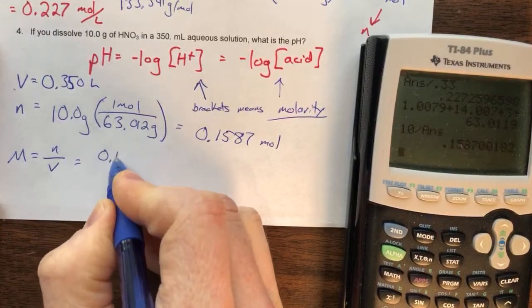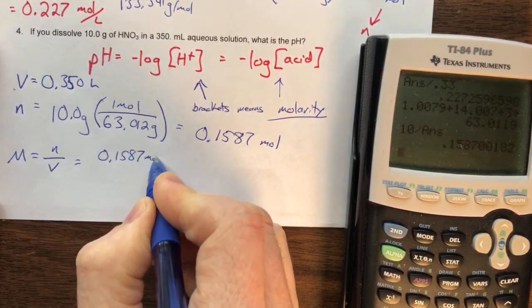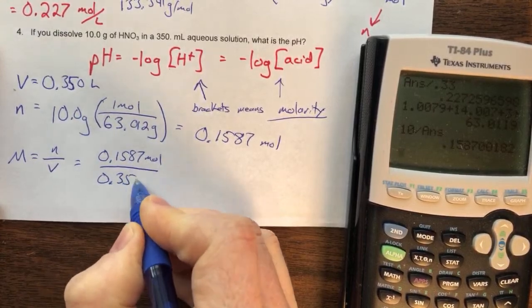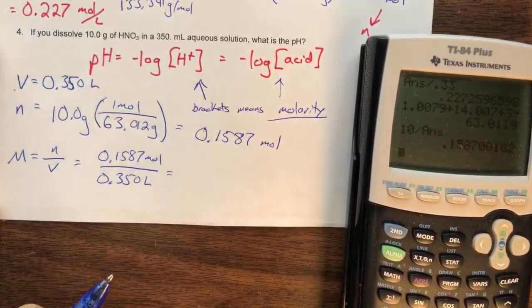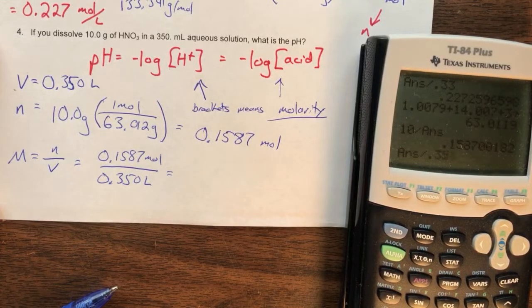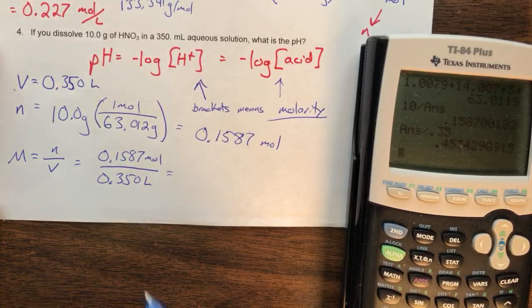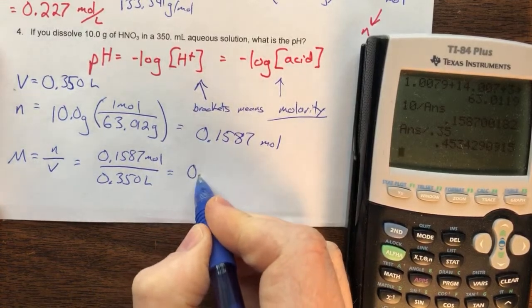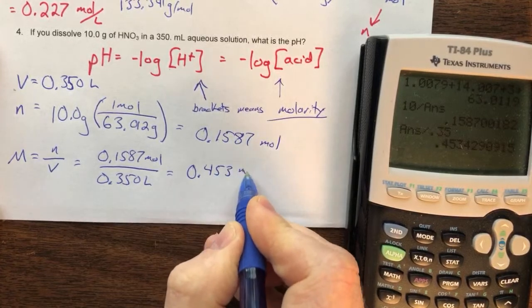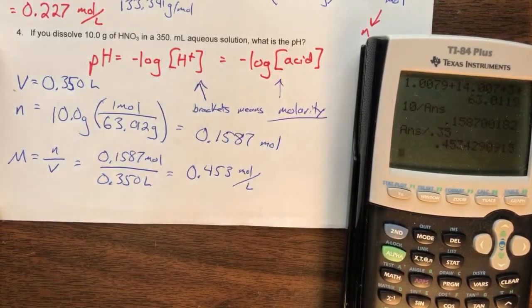Molarity is the moles over the volume. So it's 0.1587 moles divided by 0.35 liters. So let's do that. Divided by 0.35. Now we have the molarity, which is 0.453 moles per liter. Okay?